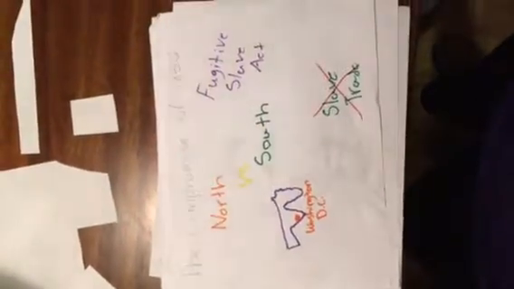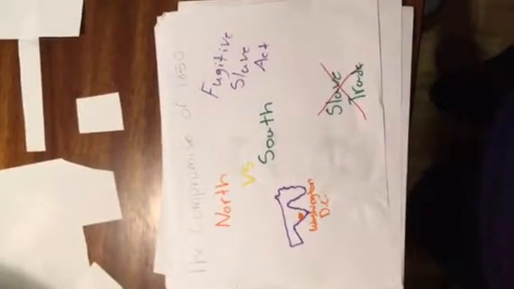Causes of the Civil War. The Compromise of 1850 was North versus South, and it included the Fugitive Slave Act, which said no slave trade.